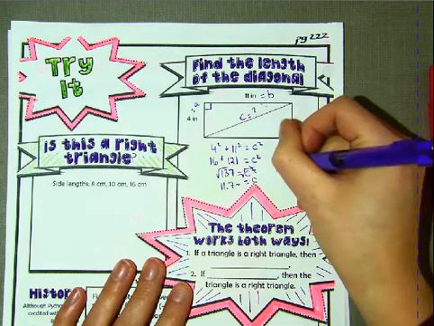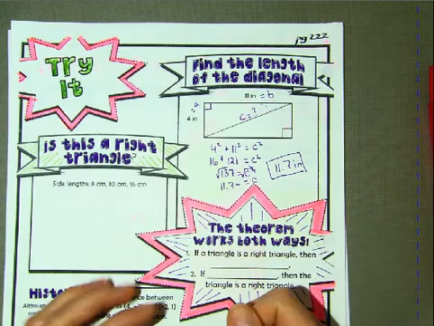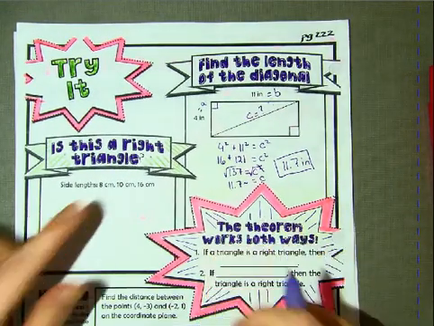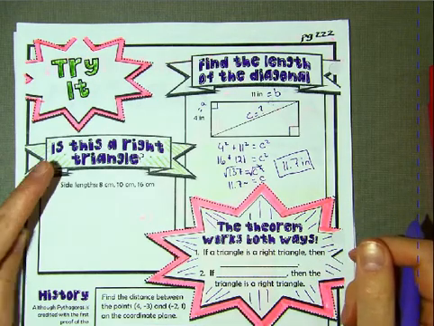So we have 11.7 inches. Now over here, they give us side lengths 8 centimeters, 10 centimeters, and 16 centimeters, and they want us to tell them if it's a right triangle.